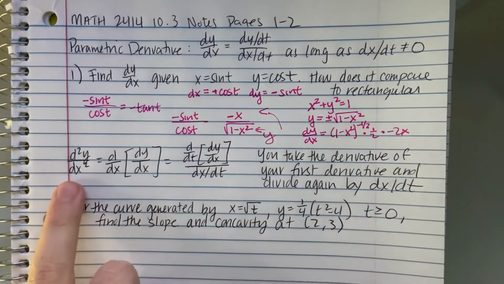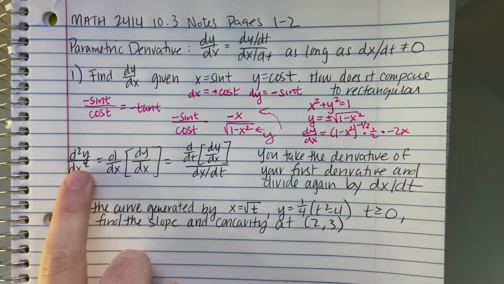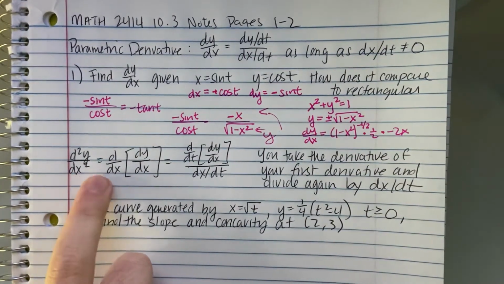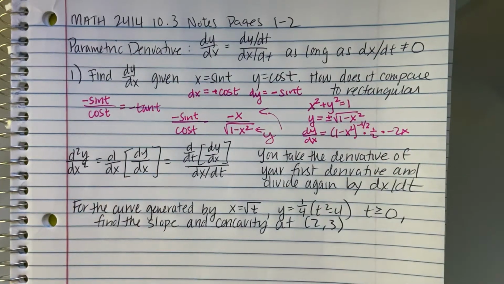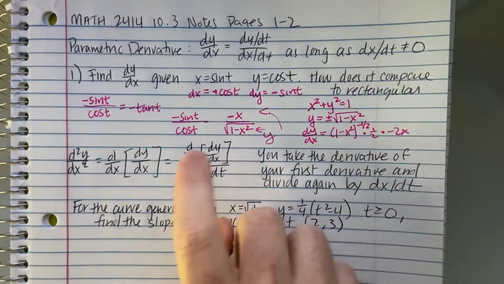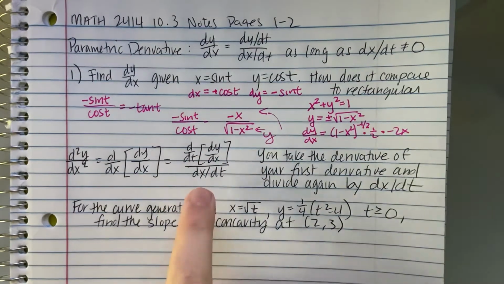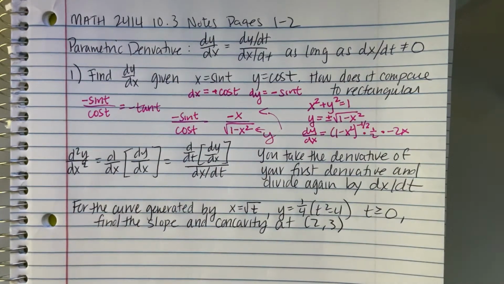Now the second derivative, d squared y over dx squared, is the derivative with respect to x of your original derivative, which means you have to take your new answer and take the derivative with respect to t and divide again by that same dx dt from before. So let's see how this works in an actual problem.